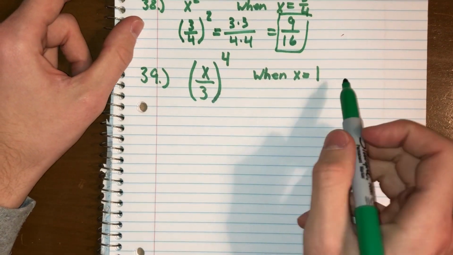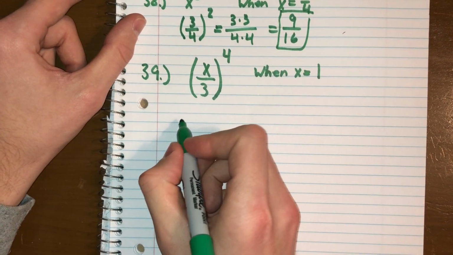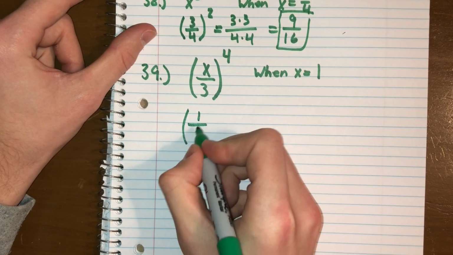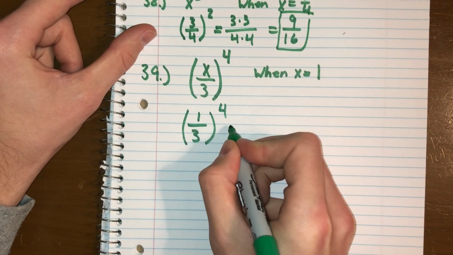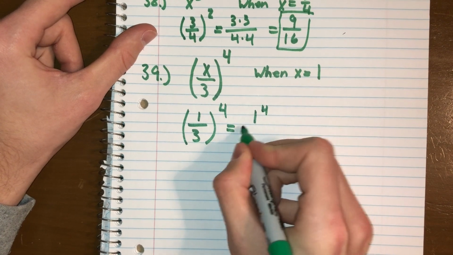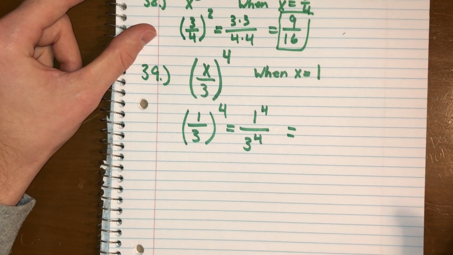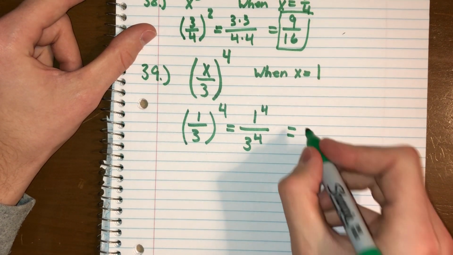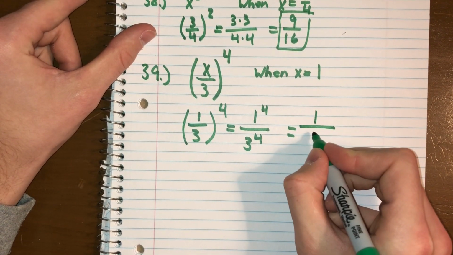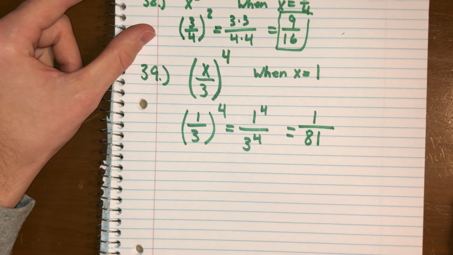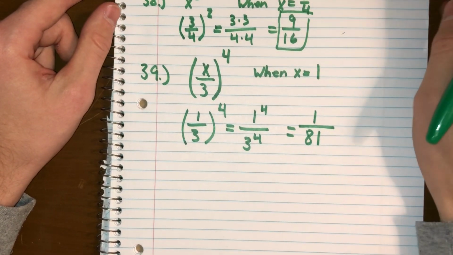And then we'll run through one more here before we end the video. Let's substitute 1 in for x. So we got 1/3 to the power of 4, which equals 1 to the 4 over 3 to the 4, which is just going to be equal to 1 over 81, because we know 1 to the power of anything is just 1.